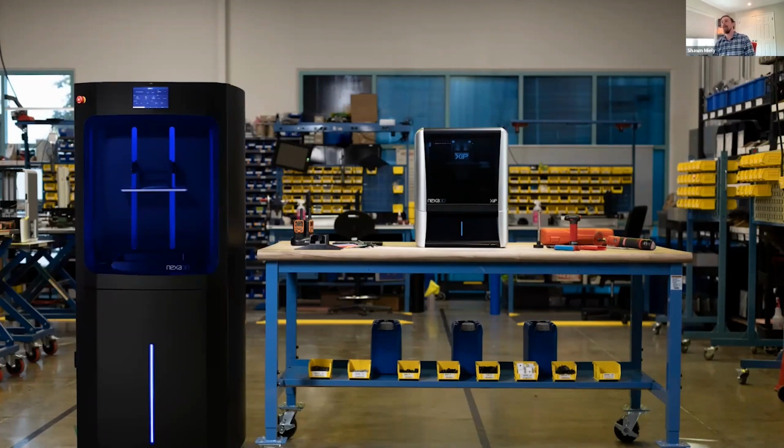Anyway, those have been around for a few years now, and they use something called LSPC technology, which is a proprietary technology invented by some of the founders of Nexa3D. And this year we came out with the printer on the right that you see, and that is XiP. XiP is the world's first ultra fast desktop 3D printer for professionals.